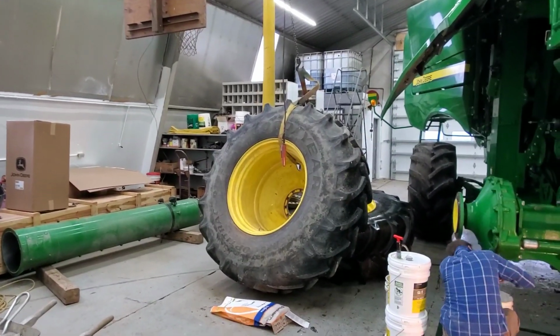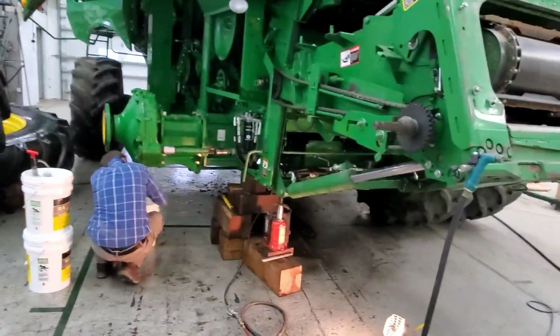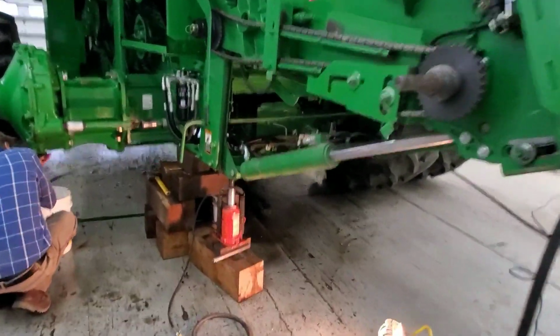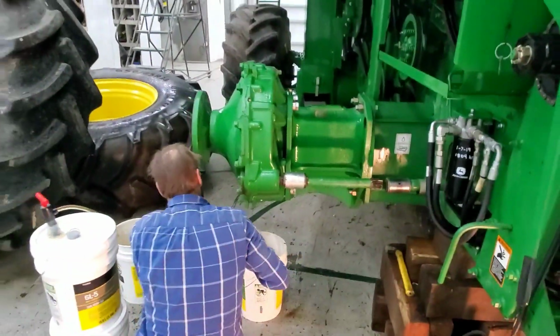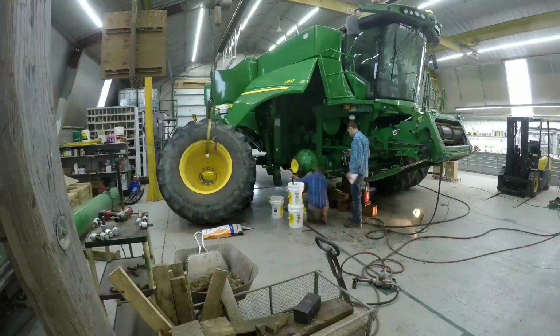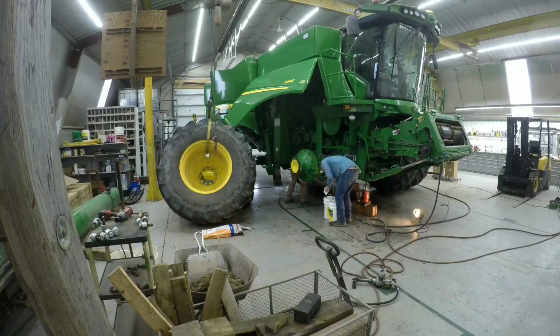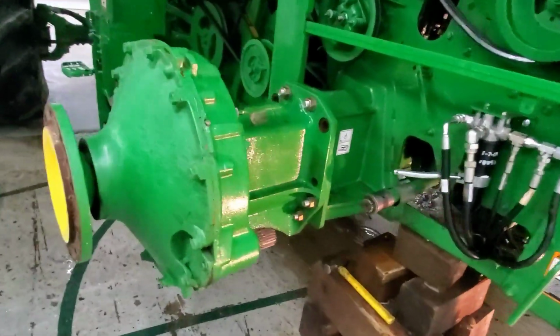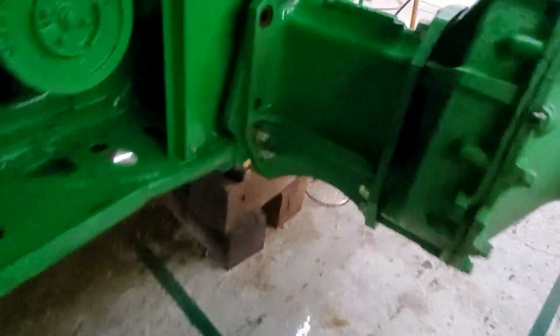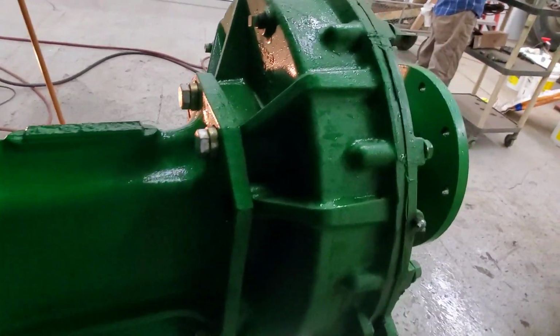Okay, well, we got tires off. Did a little cleaning. Drained the oil. Now get the plug back in. Okay, so here's where we're at. I've cleaned up a lot of dirt. I think I've gotten more dirt off the combine with the hose in the shop than I did with the power wash the other day. That's okay.